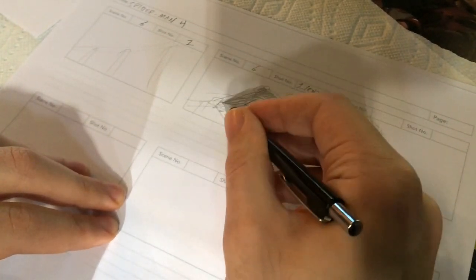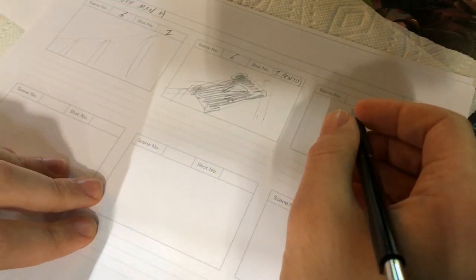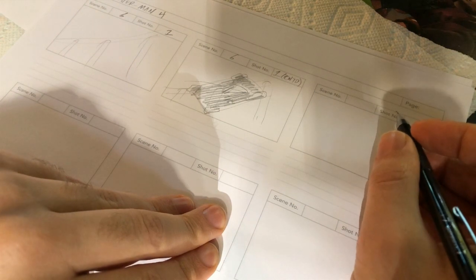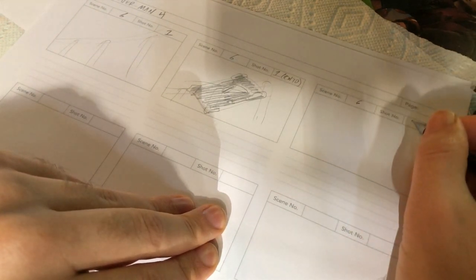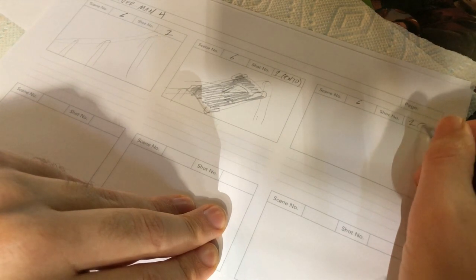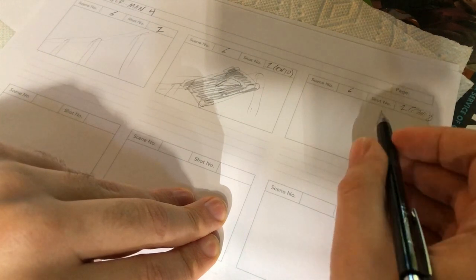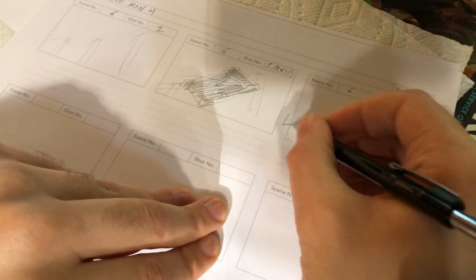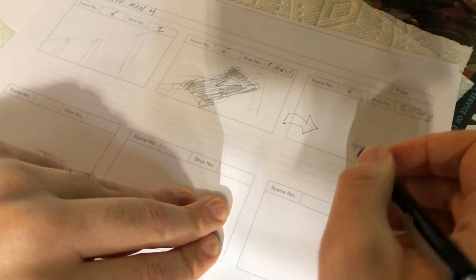And this is still the same angle that we saw previously, still shot 1, scene 6. Then I'm going to continue along the same way with, again, scene 6, shot 1, continued. Now, even though we're still in shot 1, I want the camera to pan over, so I draw an arrow from the outside of the frame indicating that movement.